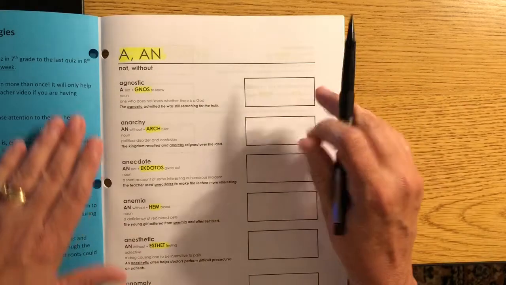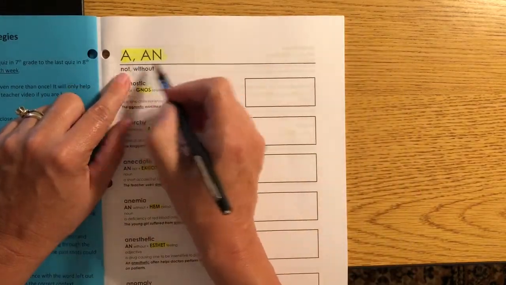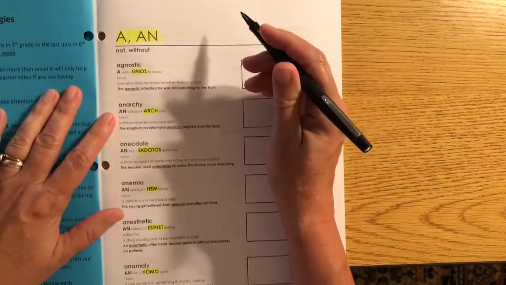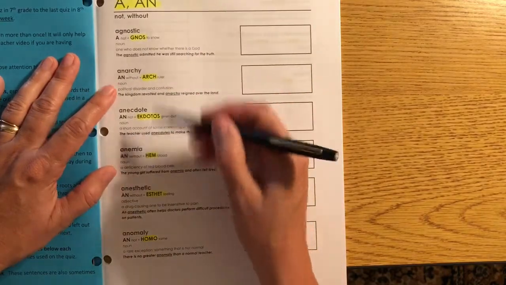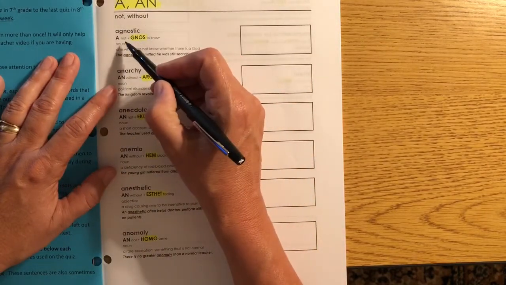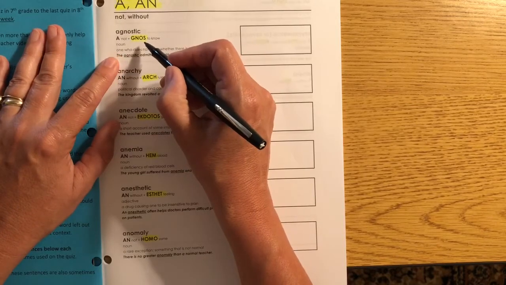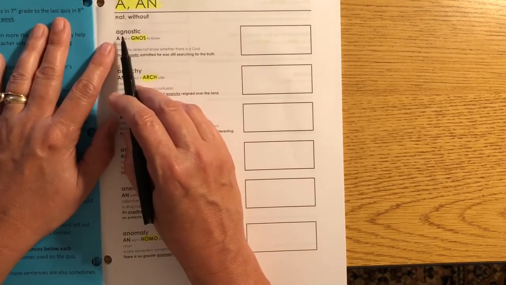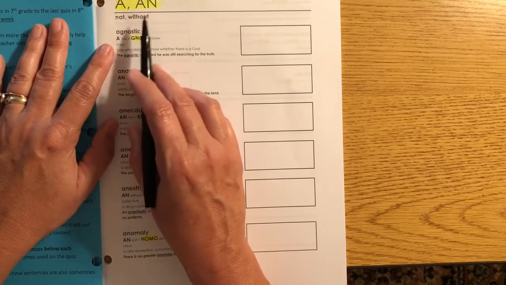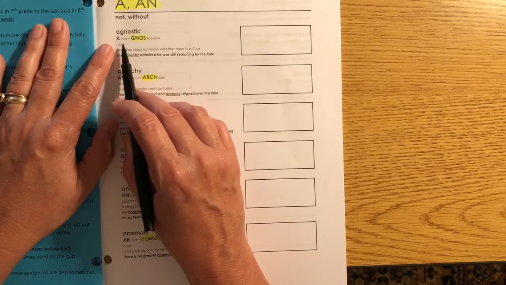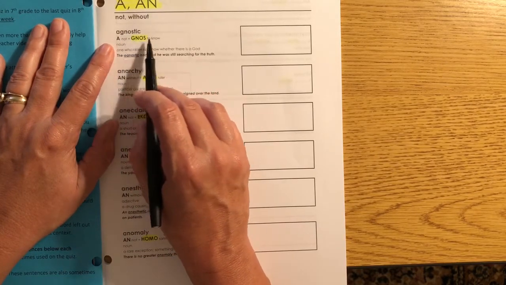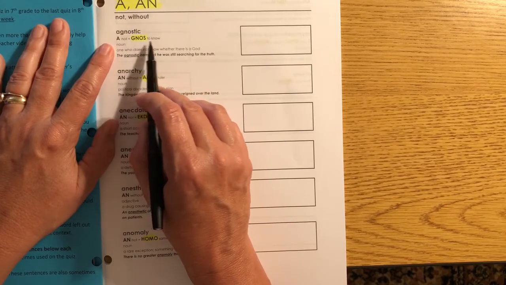First of all, a chapter is going to have a main root, and all the words within that chapter will have that main root in it. Sometimes it will also have other roots. Like this word here, agnostic, has A and N, which means not in this particular word, and then there's also the root nos, to know.